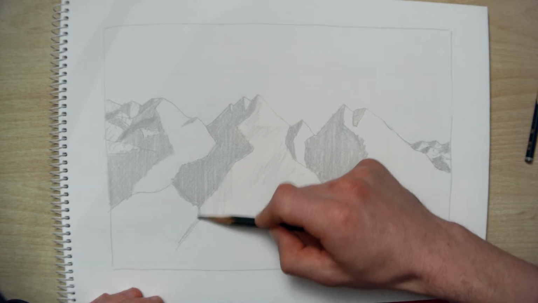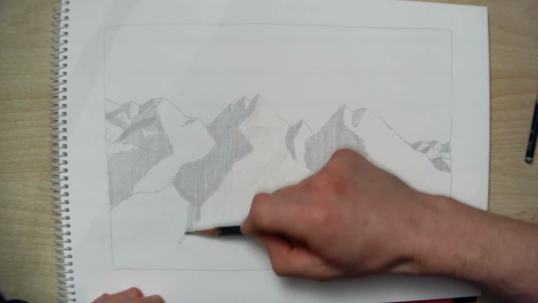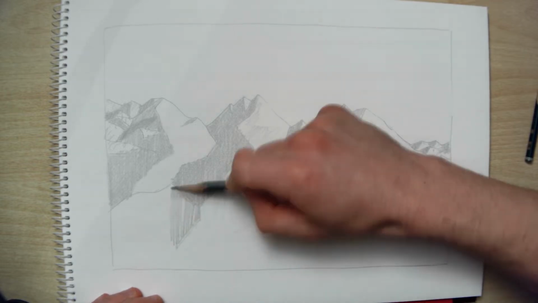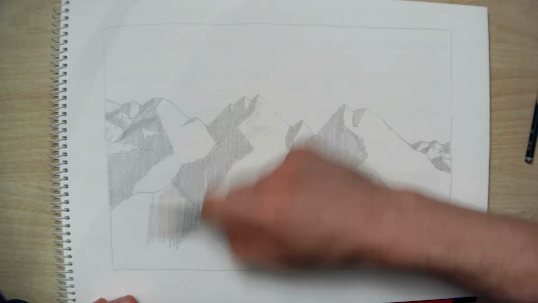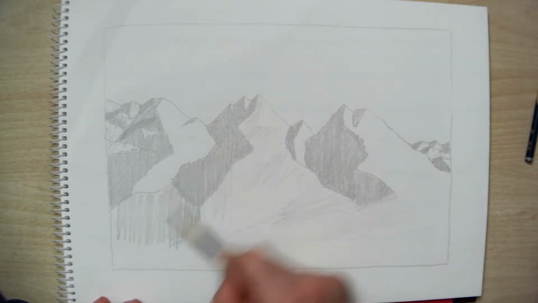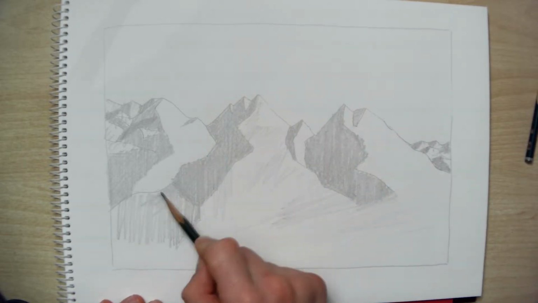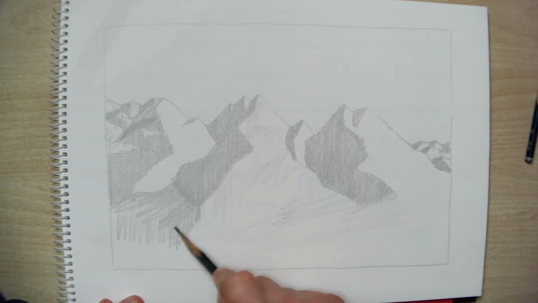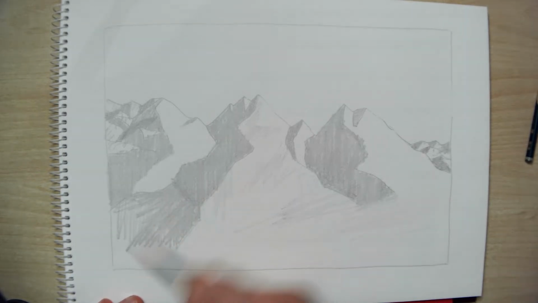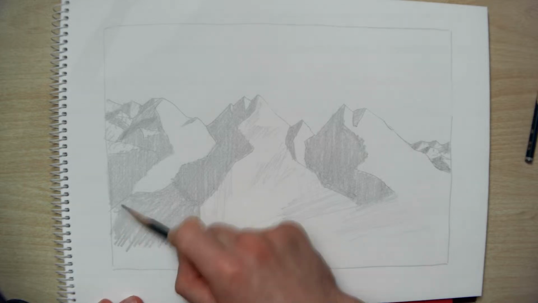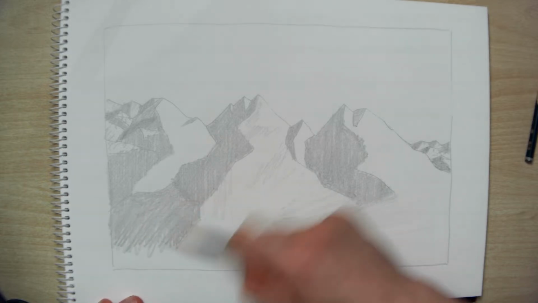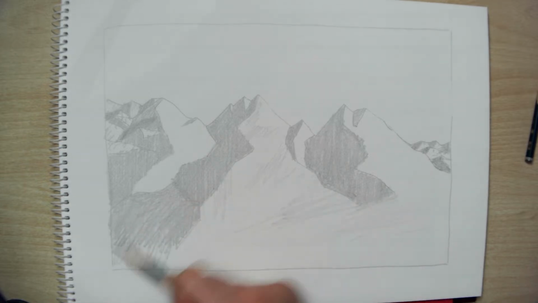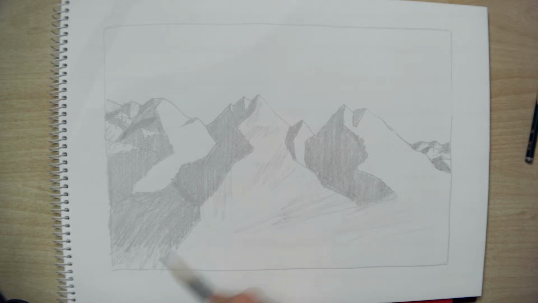So I'm pretty sure this would look more like a regular mountain shape if this was in the shadow as well, inclined to the left. So let's get this dark right here. Maybe all the way down like this.